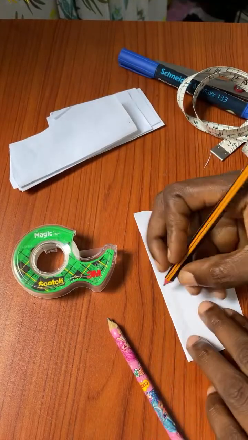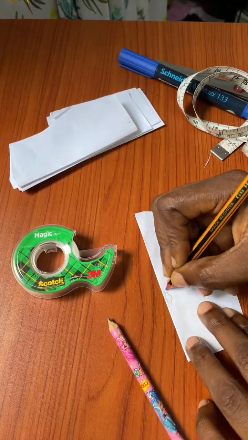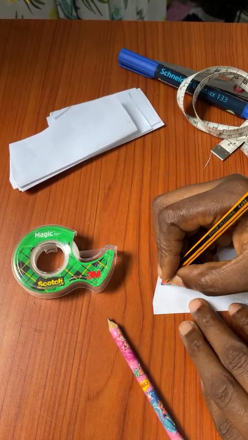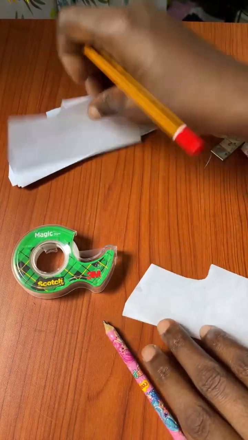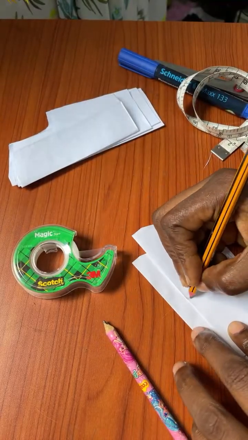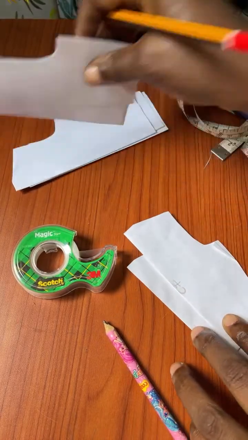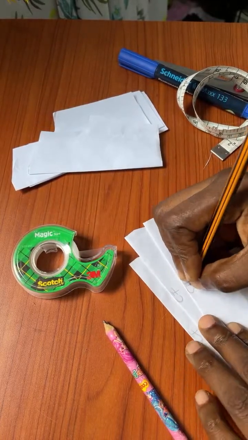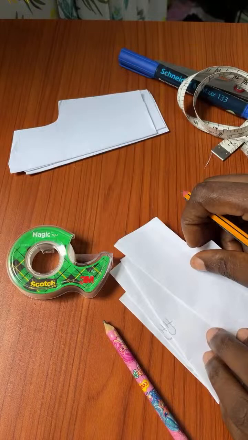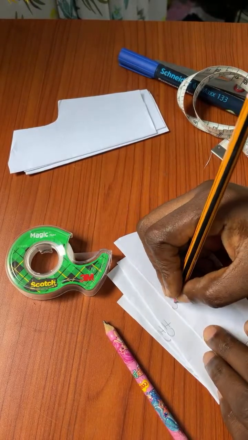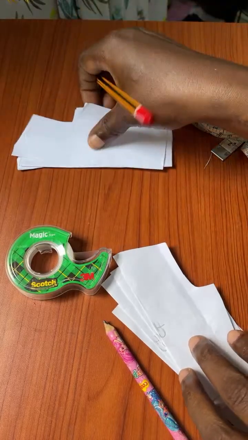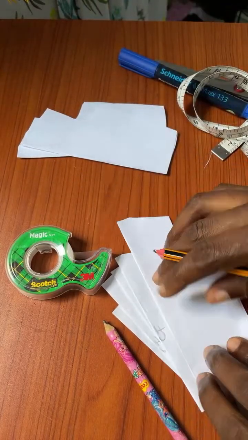Okay, so we are going to be assuming this part to be the center front, and this part to be the shoulder line. I'm going to be assuming this part to be center front for all that we are going to be doing. Today we are going to be learning about necklines, maybe 6 to 8, depending on how time permits us.